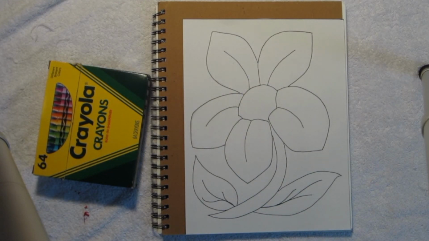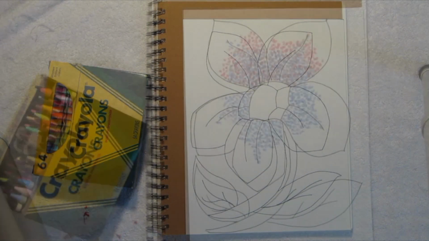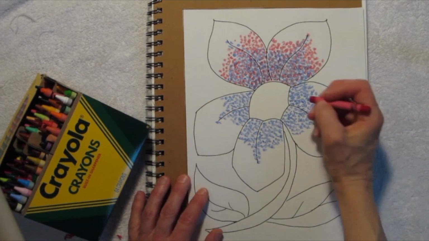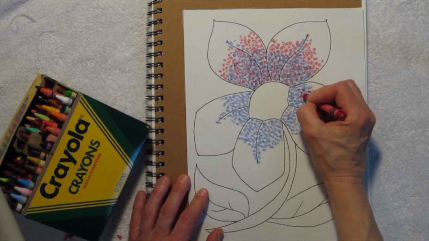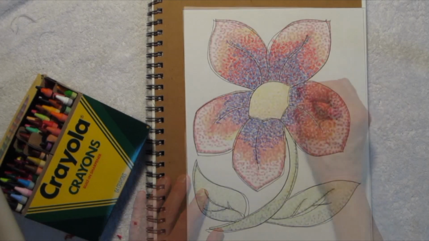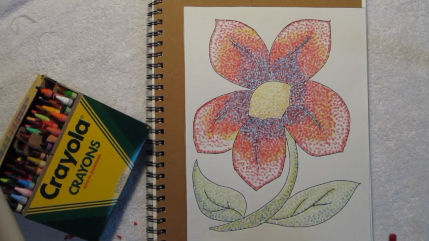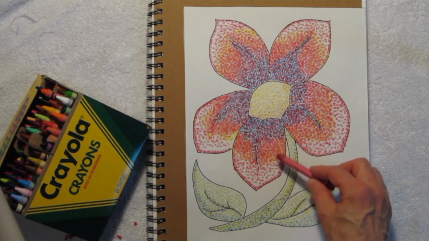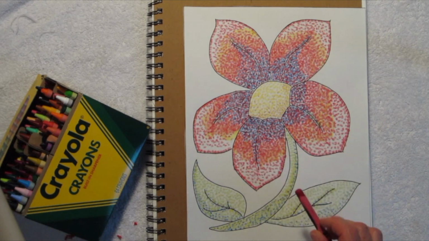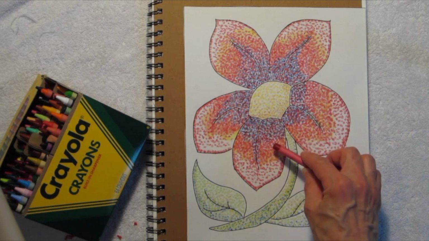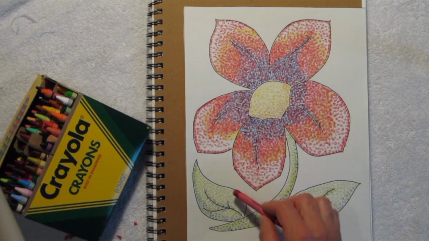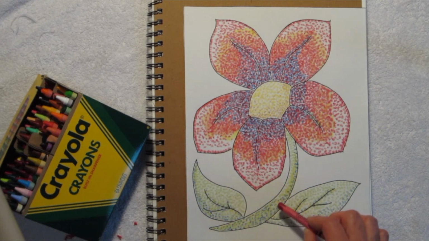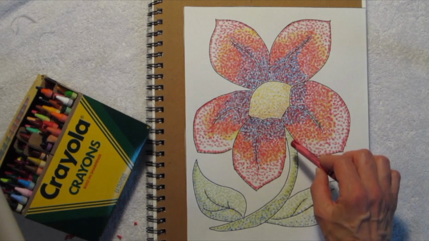This is the flower that I drew to show you Pointillism. I'm going to show you Pointillism with 3 different things. So first, I am starting with crayon. I am just drawing little dots. And this is my finished flower. So you can see here, this area looks orange, but it's just red and yellow. And this area looks purple, but it is just red and blue. I did use a green crayon in here, and in this part I used blue and yellow crayons.